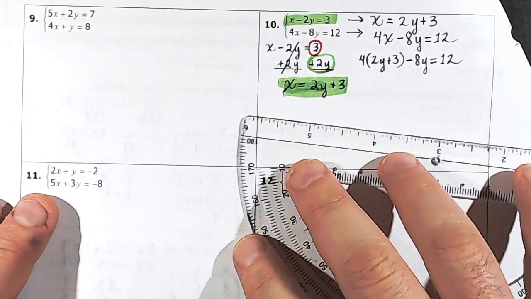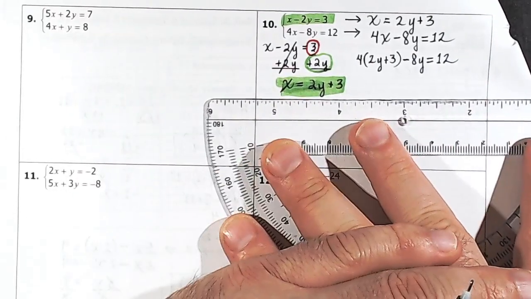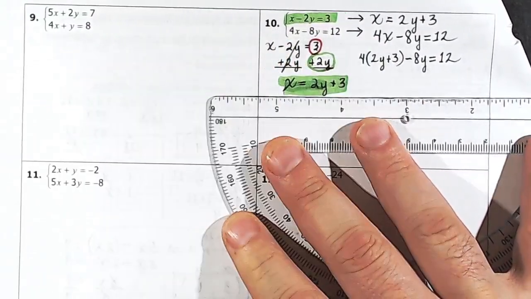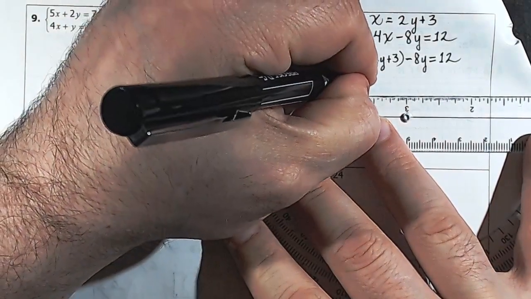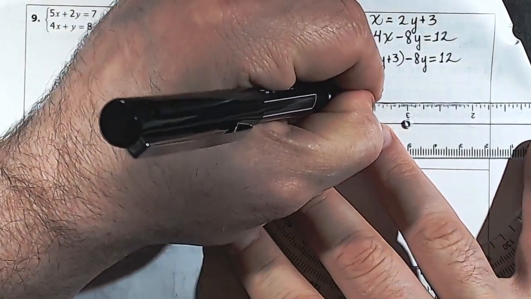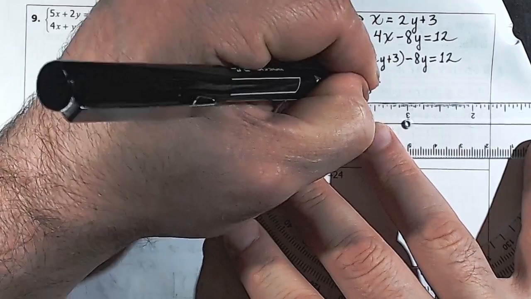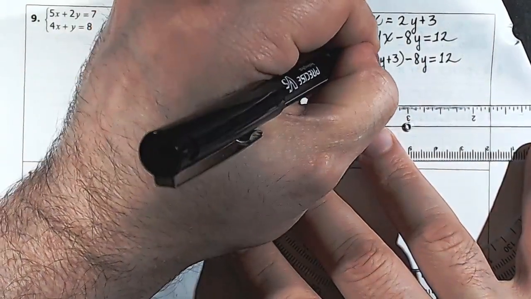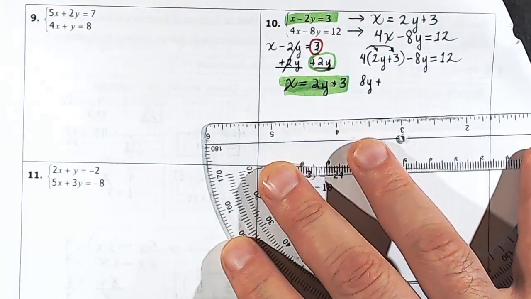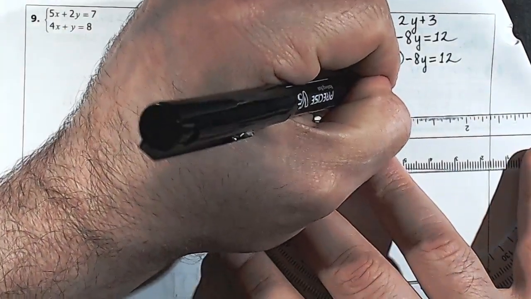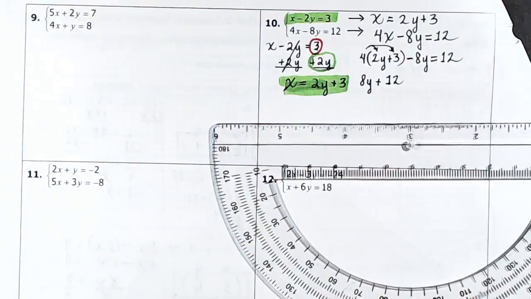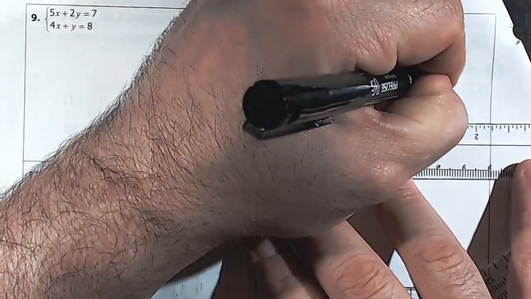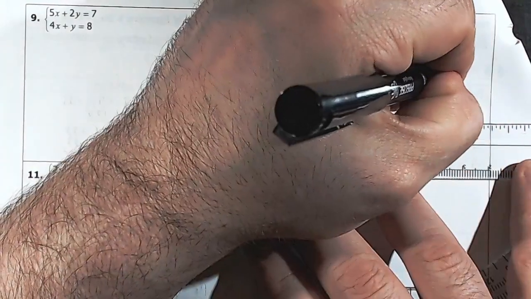All right. So I'm going to assume that you tried. We'll see if you did it right. Let's first distribute. 4 times 2y is 8y. Okay? Plus 4 times 3, because look what I'm doing. I'm distribute multiplying through the parentheses. 4 times 3 is 12. Bring negative 8y down. Okay? And the whole thing still equals 12.